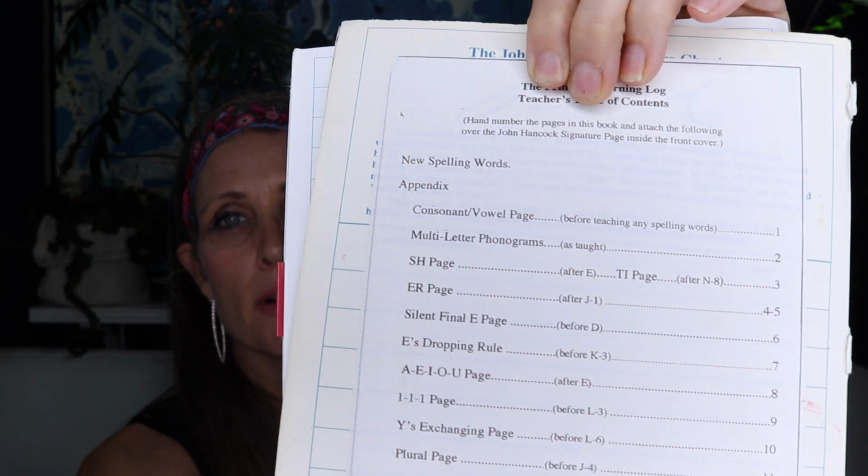It tells you exactly the order which you're going to go in every single year. And really, this teacher's page on the very front is an awesome guide. Number 1 is going to be the consonant vowel page. Now the consonant vowel page is before teaching any spelling words, and it says that on your teacher's thing.